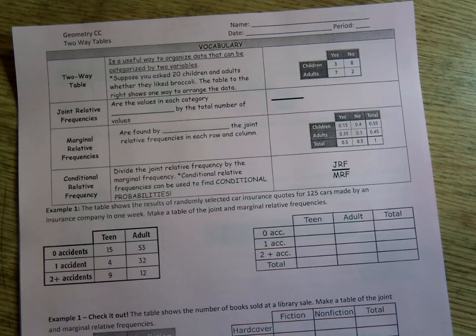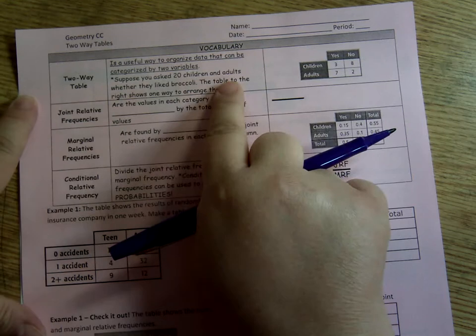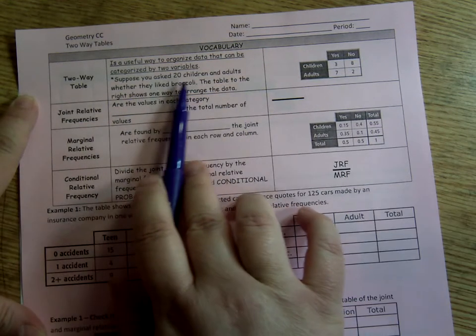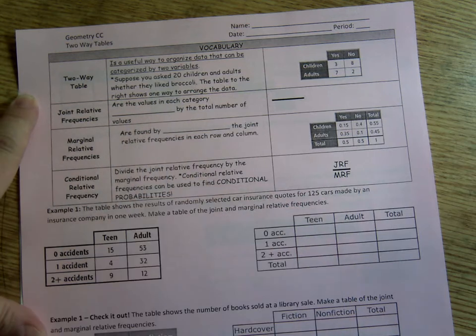And we are now looking at two-way tables, which is something we often look at in probability just because it's a way to organize information, data that we can quantify. Very often we read two-way tables when we're looking at probability or trying to organize our data. A two-way table is a useful way to organize data that can be categorized by two variables. So suppose you ask 20 children and adults whether they liked broccoli. The table to the right shows one way to arrange that data.